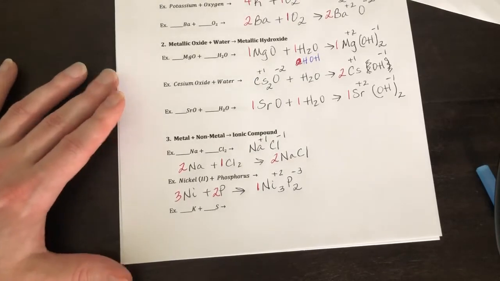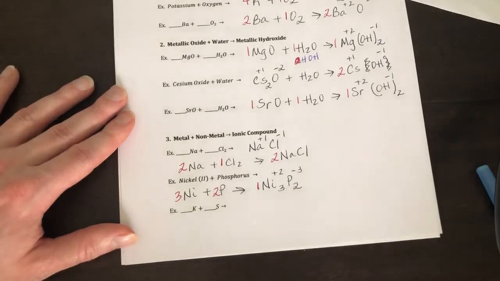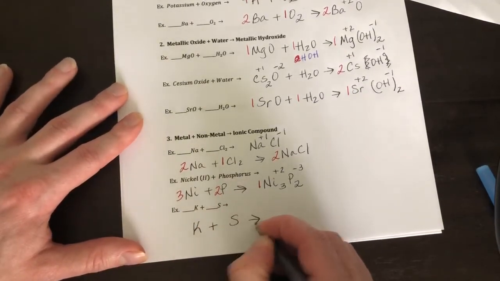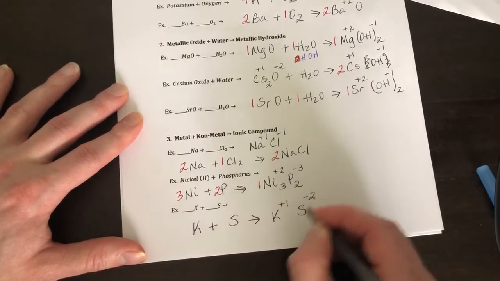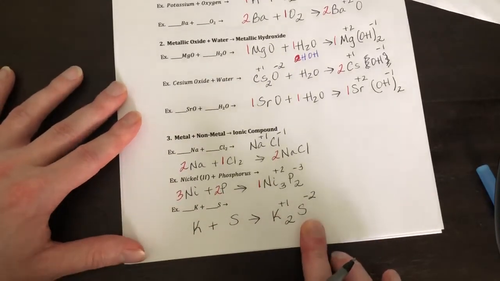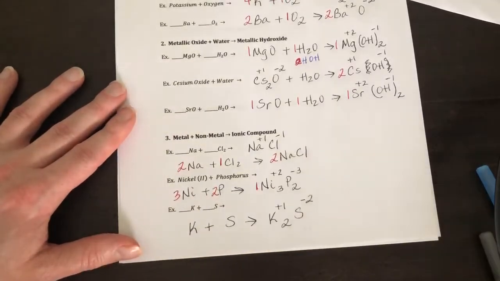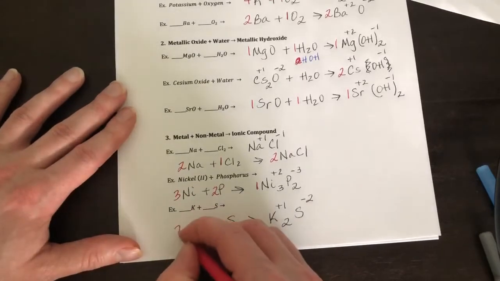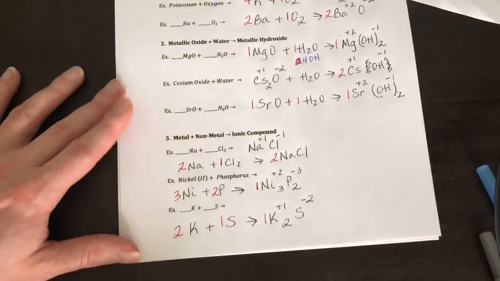Okay, our last example problem on this section, I believe, is potassium plus sulfur. So we're going to write K plus S. Potassium has a +1 charge. Sulfur has a -2 charge. So we crisscross. We're going to bring the 2 down here, the 1 over here. Remember that when we write structures, we don't write ones when we crisscross. And then we go to balance. So we have 2 K's on this side. I need to put 2 K's on this side. 1 sulfur, 1 sulfur, and it should be balanced.